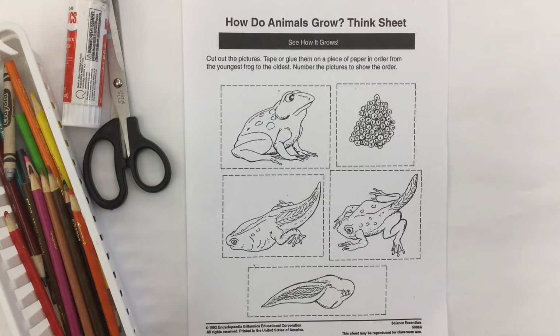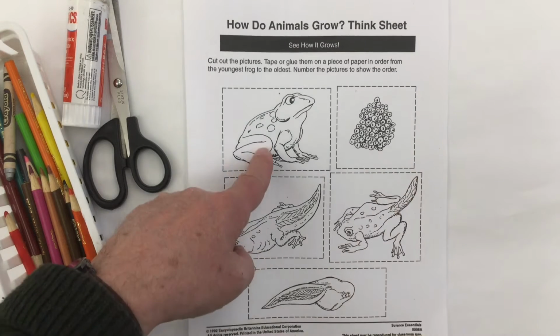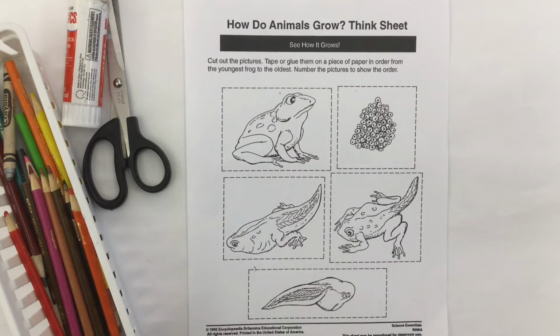Think sheet. We're going to color the pictures first, then we're going to cut out the pictures and glue them on a piece of paper in the order from youngest to oldest. The eggs being the youngest and the fully developed frog being the oldest. And we can number the pictures as well to show the order.